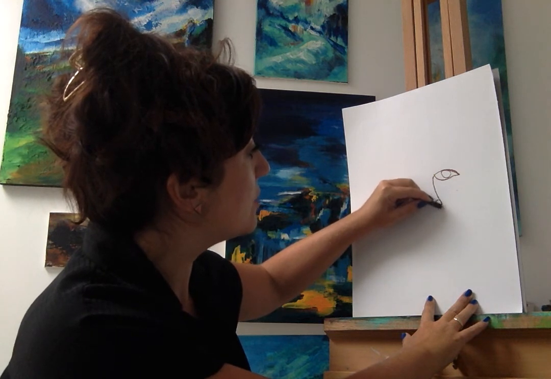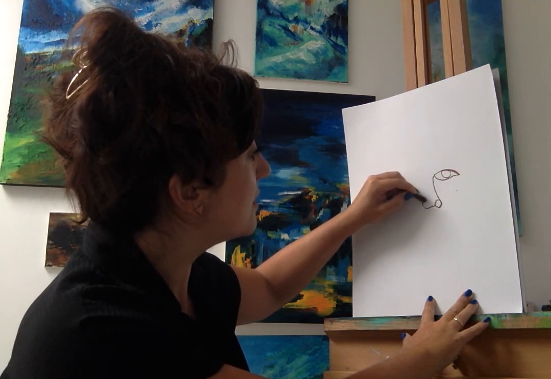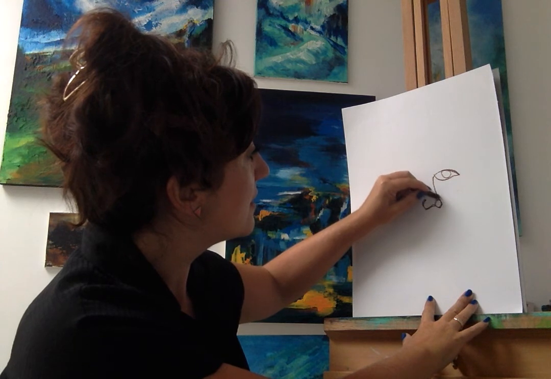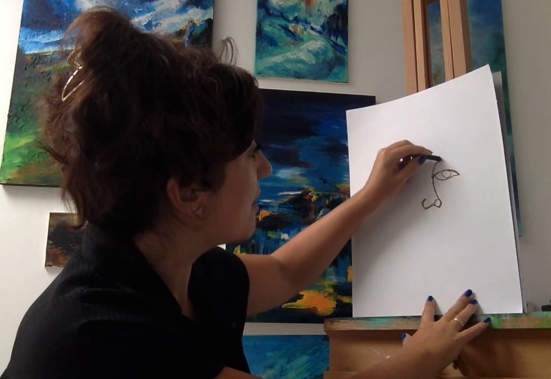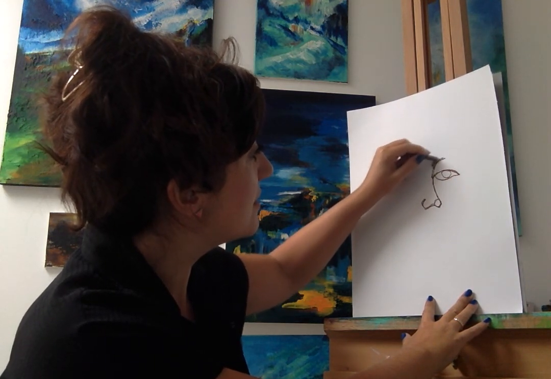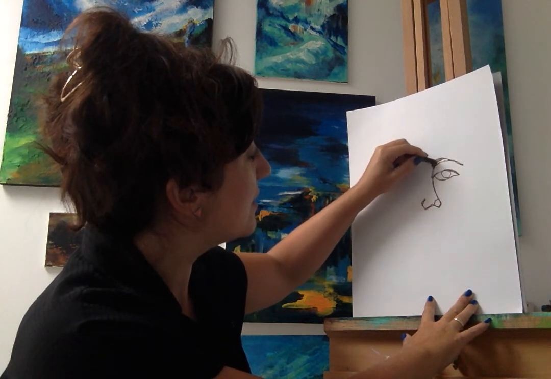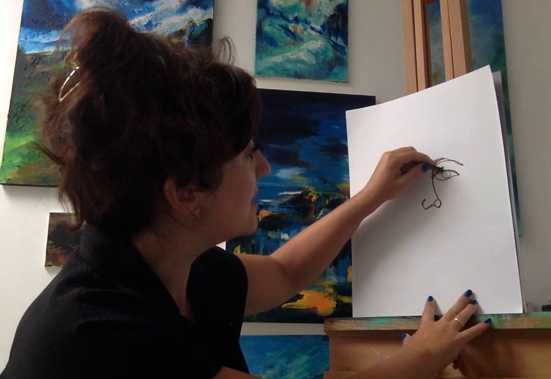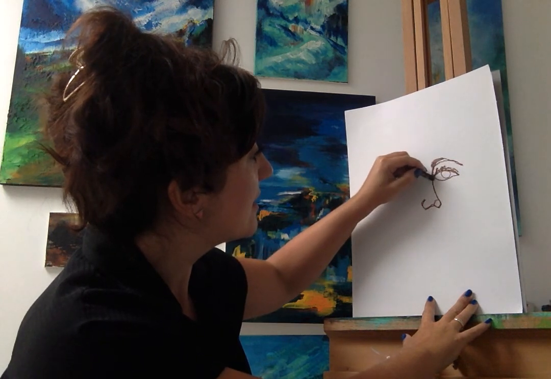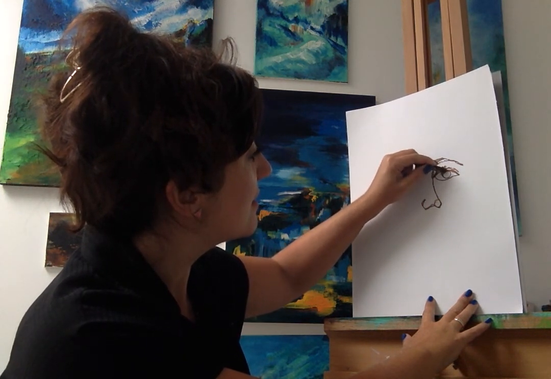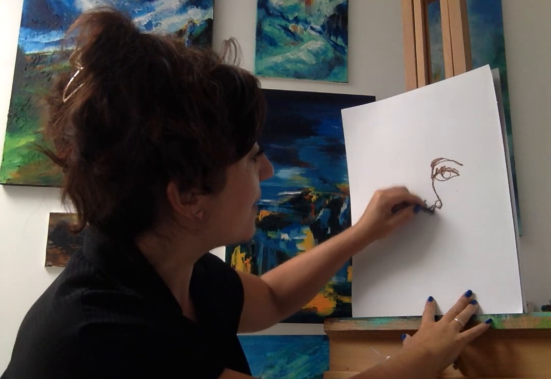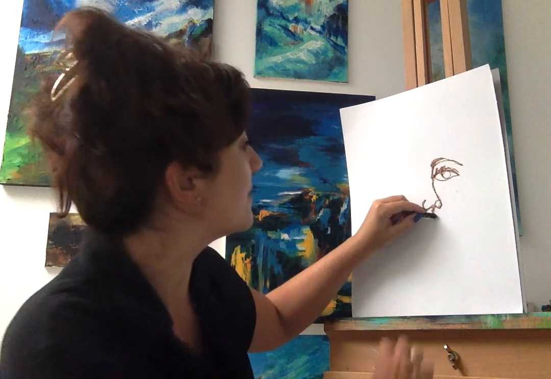I'm going to give her a nose. There's the nose. And I'm going to give her this eye. I'm going to give her an eyebrow as well. There we go. And some eyelashes. And then I'm going to start thinking about her mouth and thinking about if she's smiling or if she's quite serious. Now Matilda in the story, right at the end, she's really happy. So I'm going to have a happy Matilda in mind.